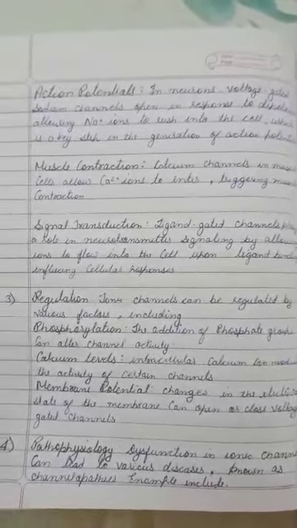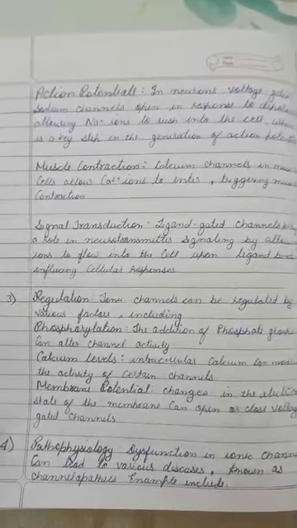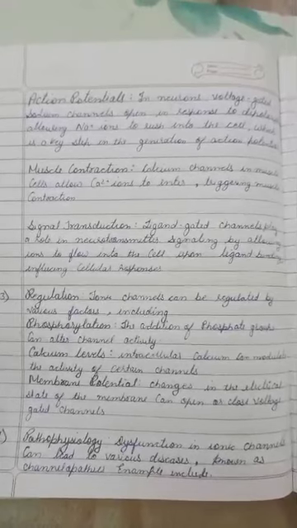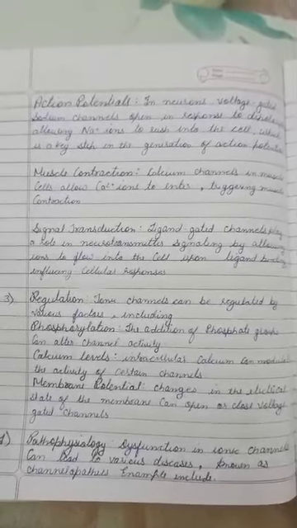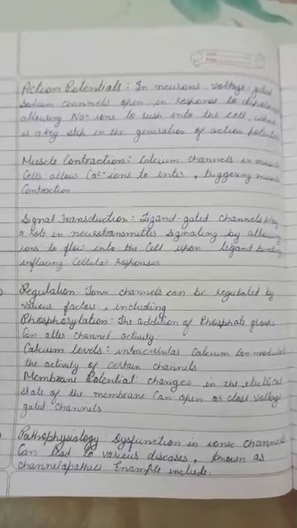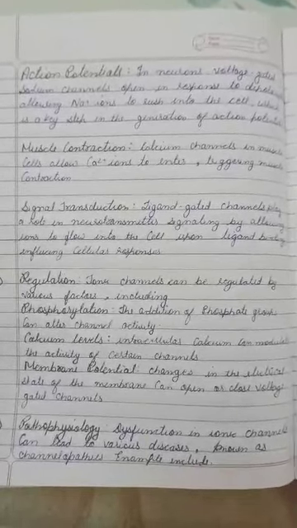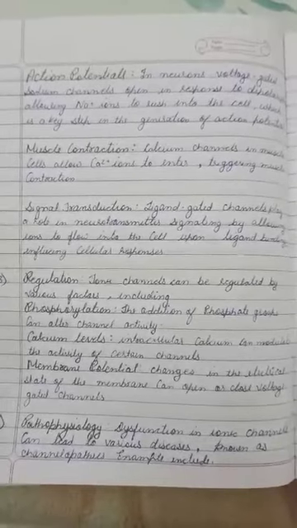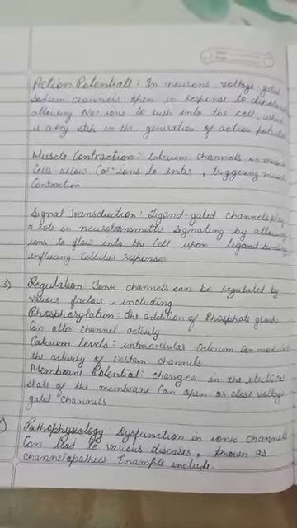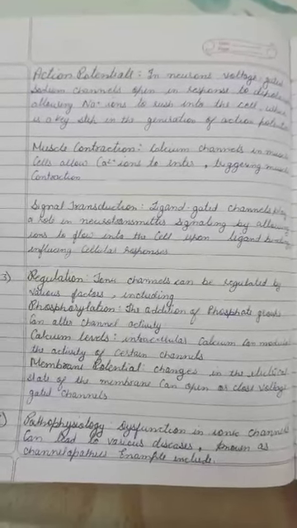Third one, we will discuss regulation. Ion channels can be regulated by various factors including phosphorylation, calcium levels, and membrane potential. In phosphorylation, the addition of a phosphate group can alter channel activity.